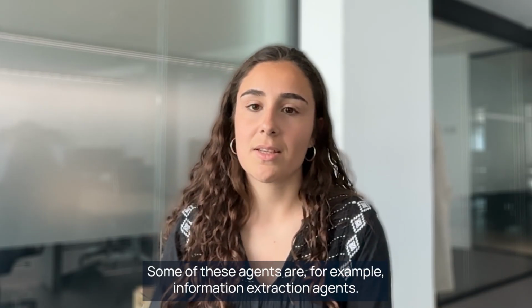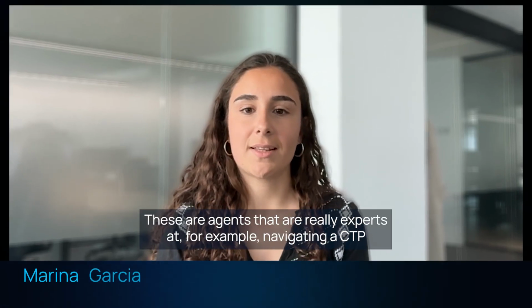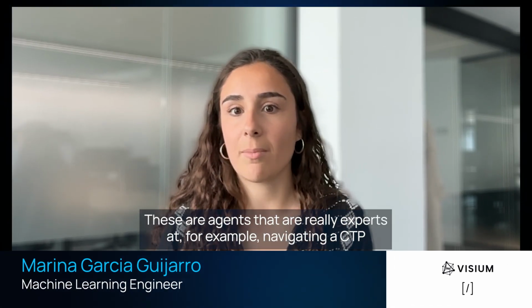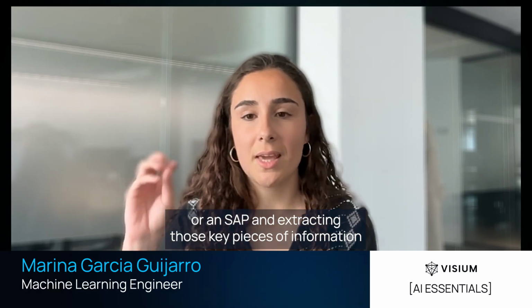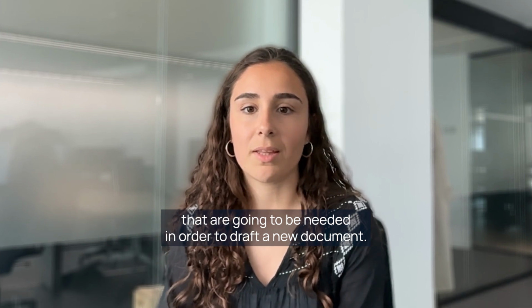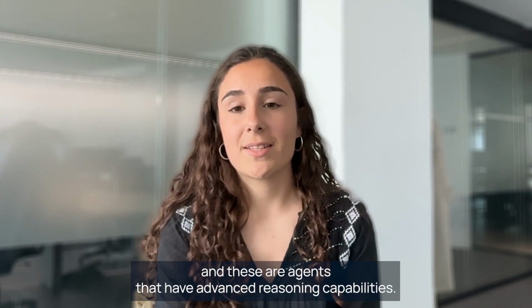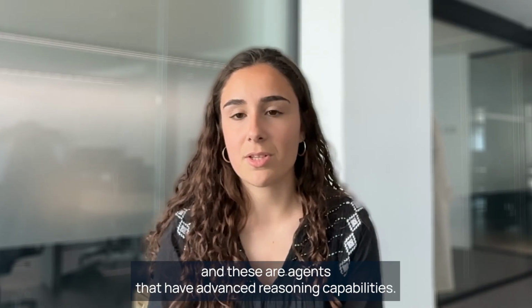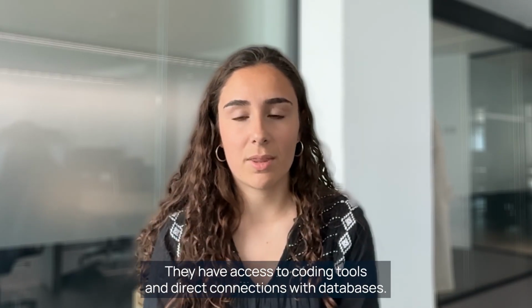Some of these agents are, for example, information extraction agents. These are agents that are really experts at, for example, navigating a CTP or an SAP and extracting those key pieces of information that are going to be needed in order to draft a new document. We also have statistical agents, we call them, and these are agents that have advanced reasoning capabilities. They have access to coding tools and direct connections with databases.